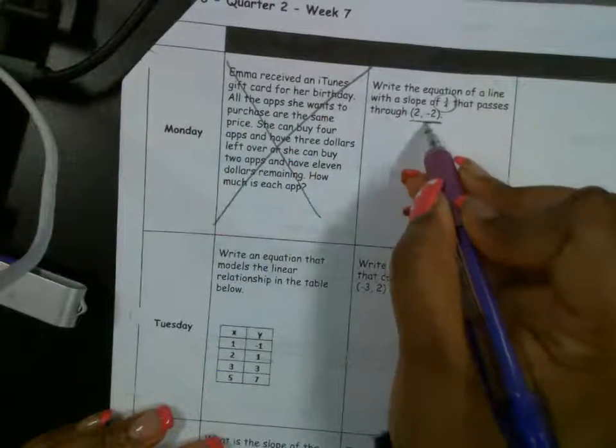We're going to write an equation of a line where they give us the slope, and they tell us that the line passes through this point. I'm going to reiterate these steps in the notes that we take today, but we're going to put some steps here for writing linear equations. The first step is to find the slope. Does anybody remember what letter represents slope? M. Very good.